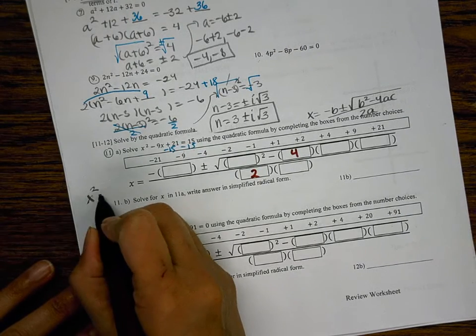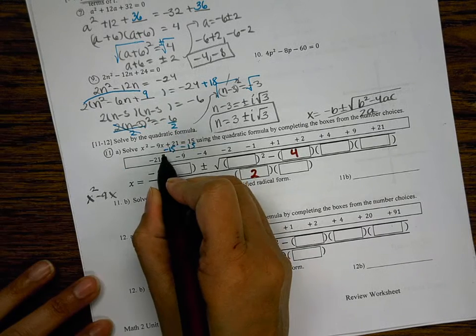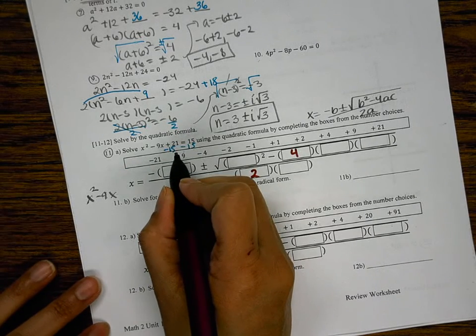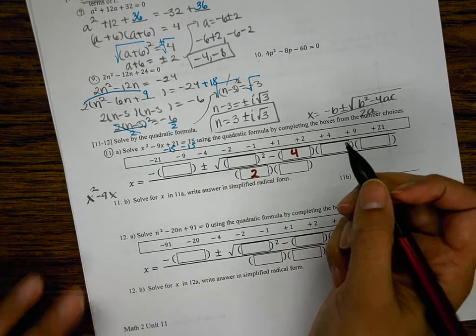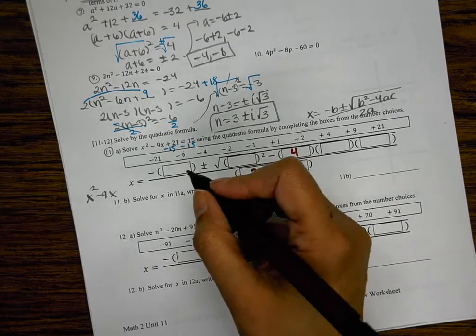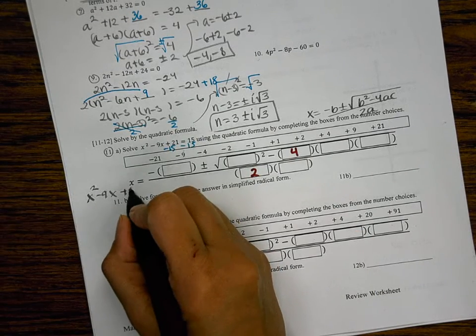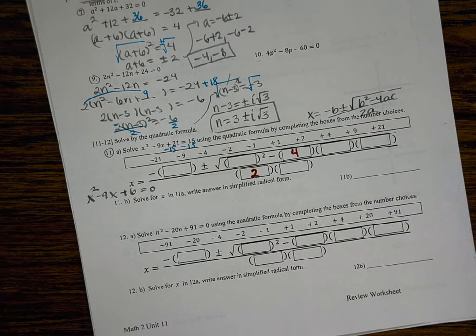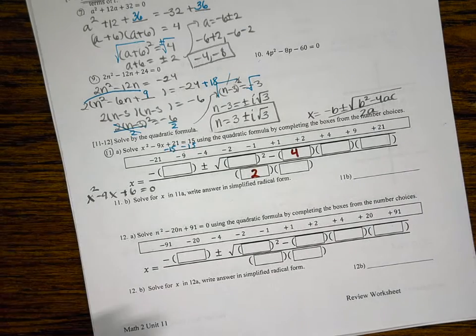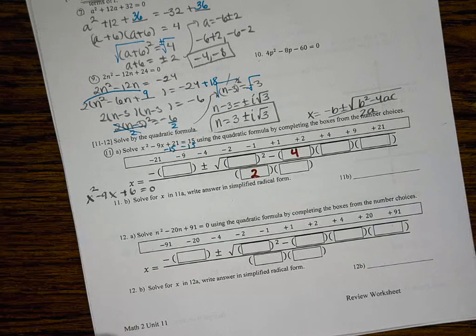X squared minus 9x minus the 15 over, and that gives you plus 6 equals 0. Okay, so we subtract the 15 over. All right, so we have x squared minus 9x plus 6 equals 0.